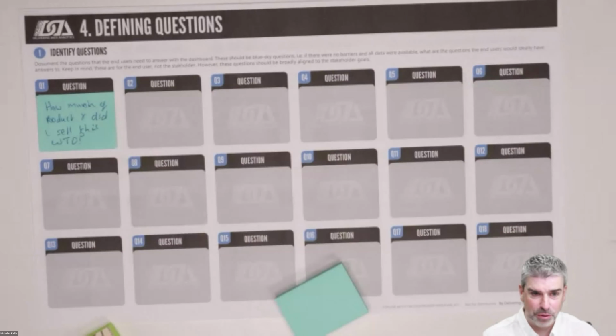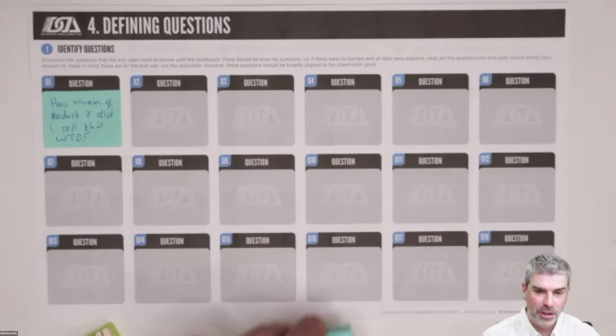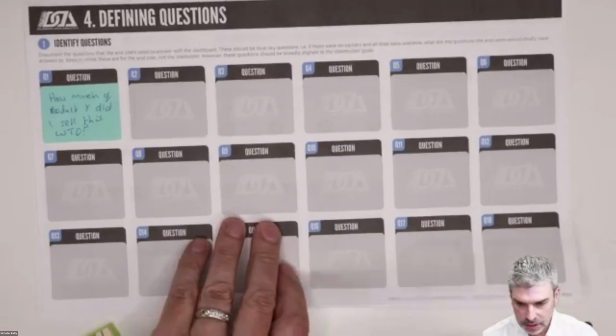Complete blue sky approach, right? We're not limiting people at this stage. We're going to do that at the next stage. So moving on to the next template.